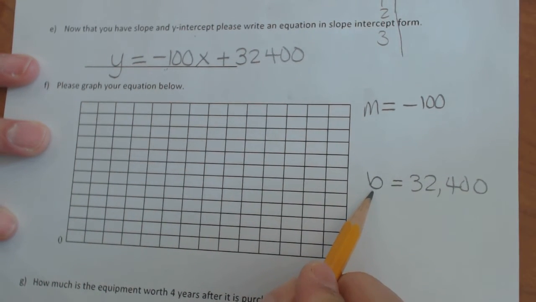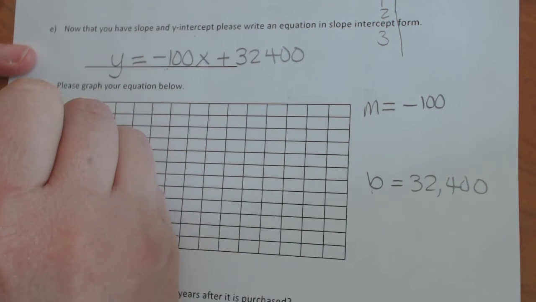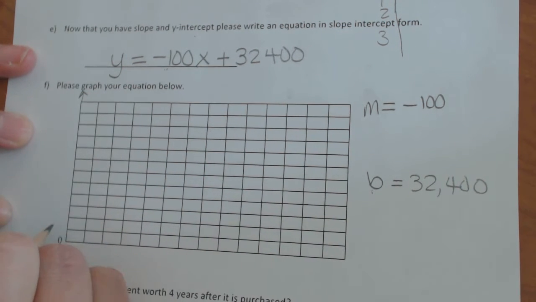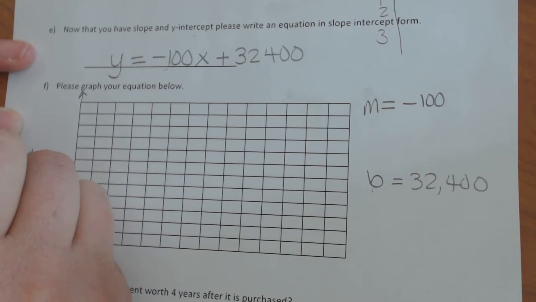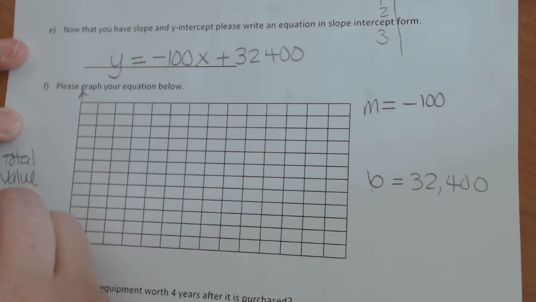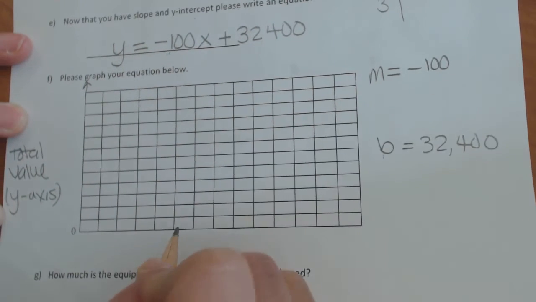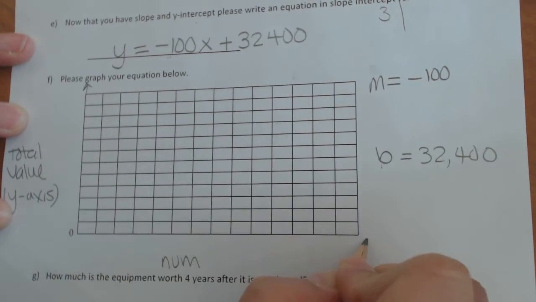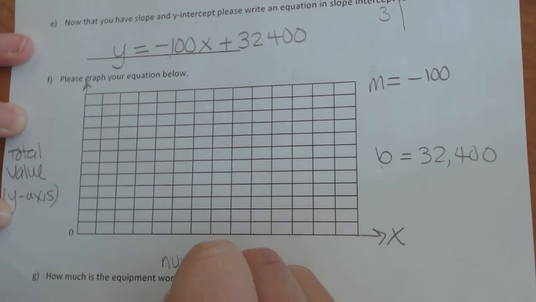Now this is where we start on the y-axis. This right here is the y-axis. The total value is the y-axis. The number of years is the x-axis. This is the x-axis.